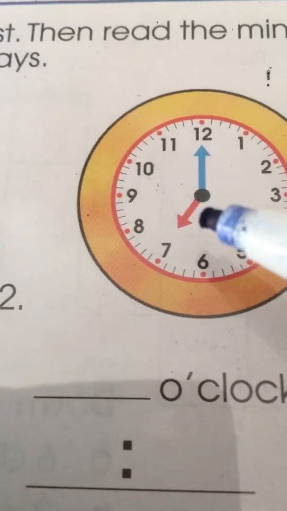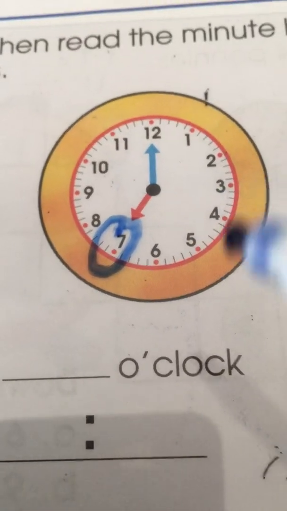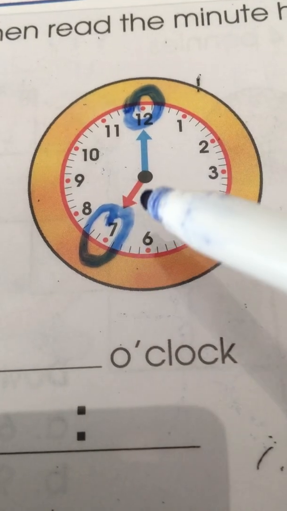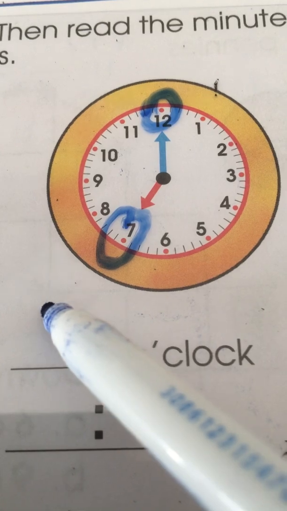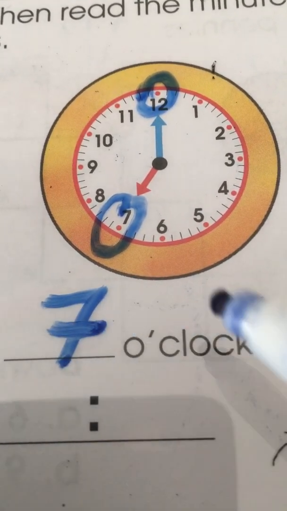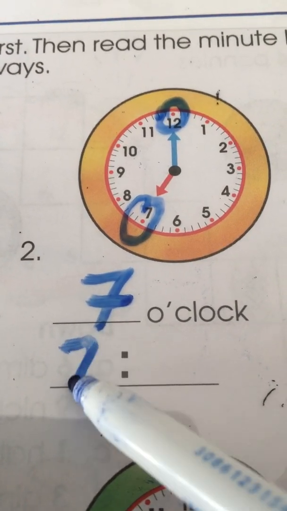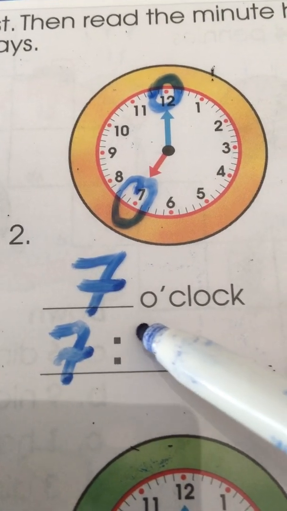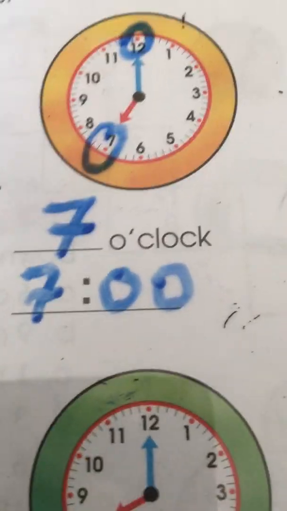This one. Okay, let's start with the red one. Where does that go? It goes to the 7. And this one goes up to the 12. So it's going to be 7. When it's on 12, we say o'clock. So we're going to write 7 o'clock. We can come down here and do that. Now look here. You're going to go 7, and then we have dot, dot, 2 zeros mean o'clock.